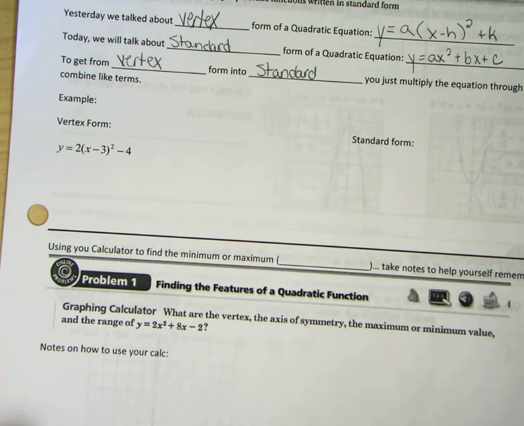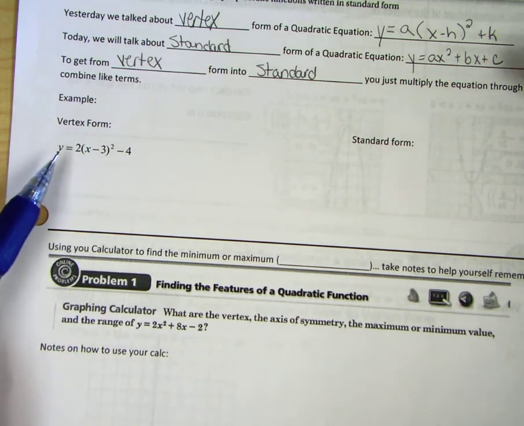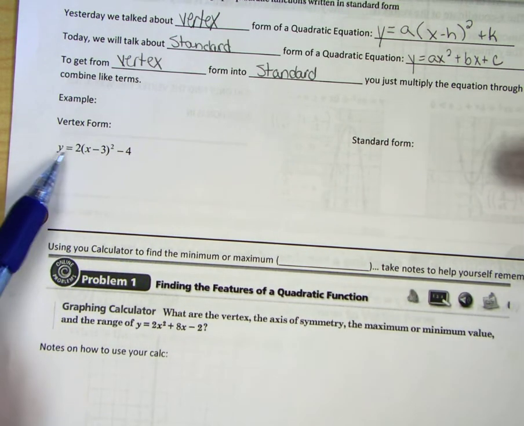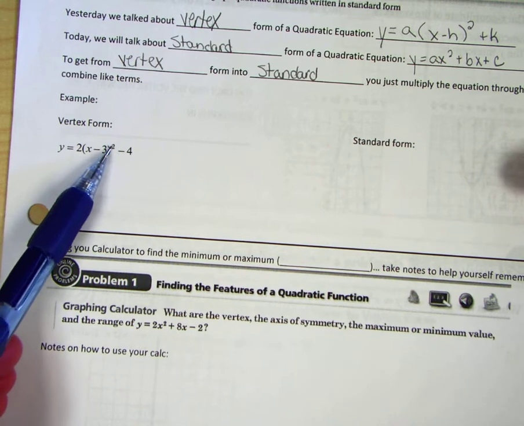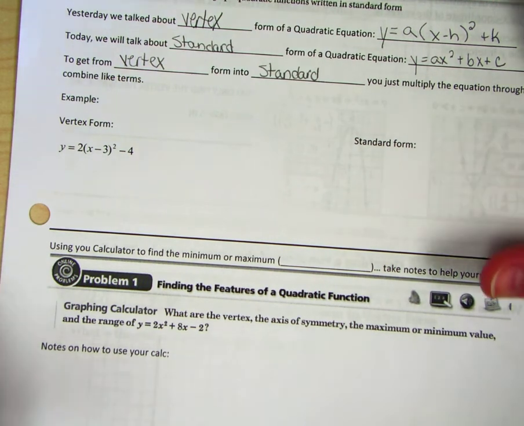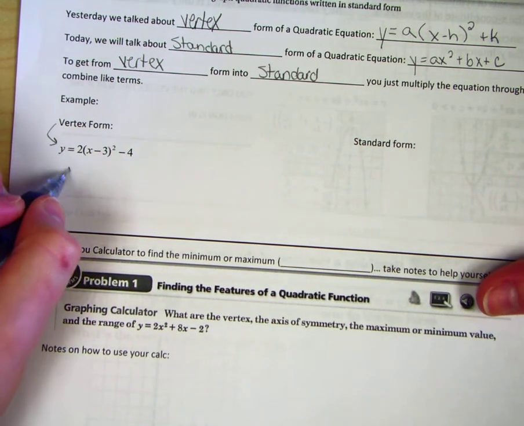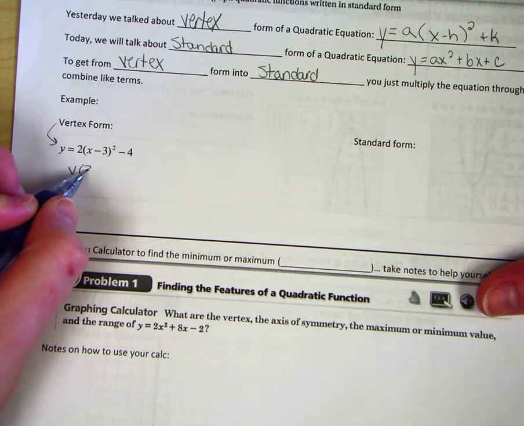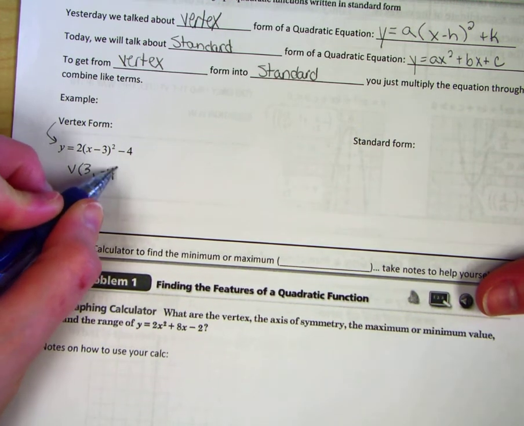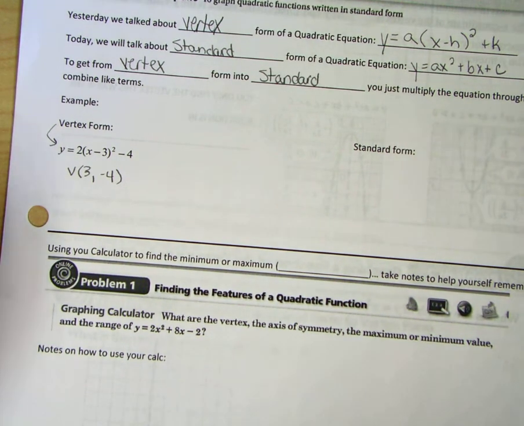I thought it would be best if I showed you an example. Let's say from yesterday that you had y equals 2 times the quantity x minus 3 squared minus 4. Now this is in vertex form, and if I asked you to find the vertex, I'm hoping that you would tell me it's a positive 3 and a negative 4. And then you would graph accordingly.